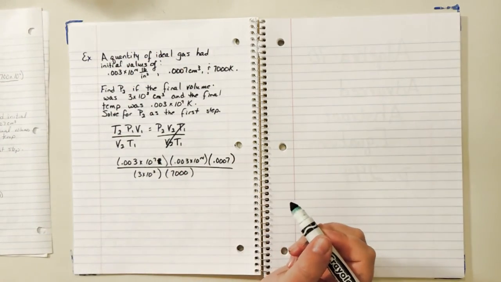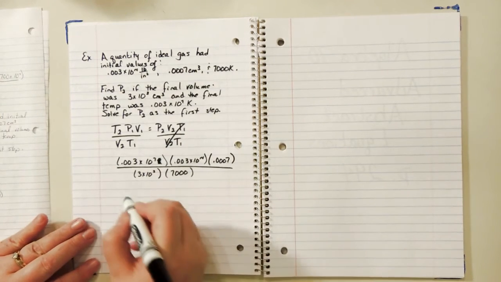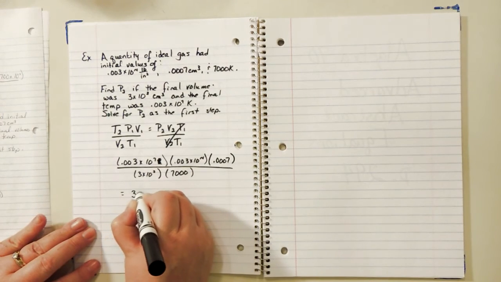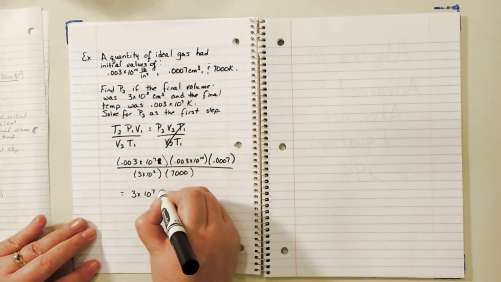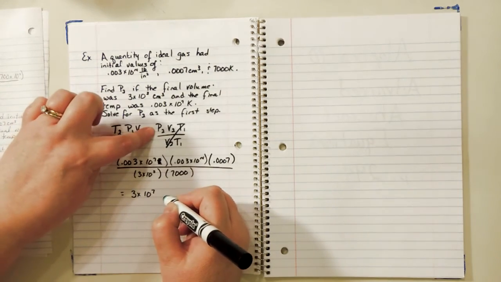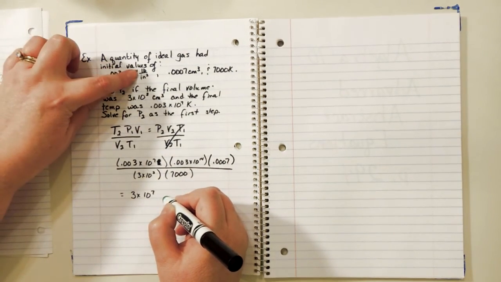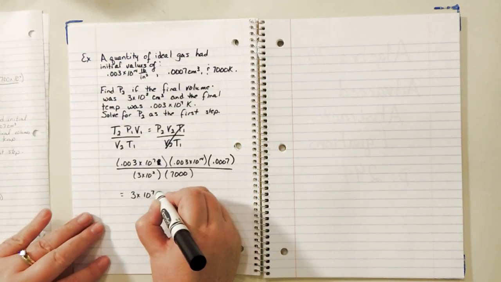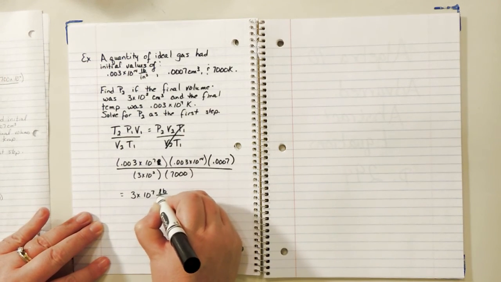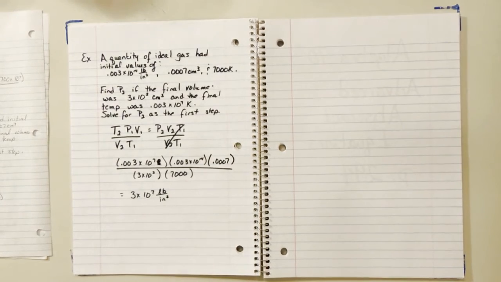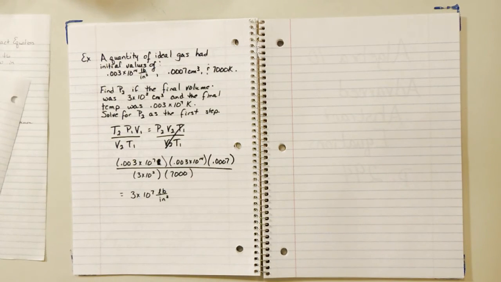Okay, you punch this into your calculator and you get 3 times 10 to the 7th, and we're talking about pressure. In this case, our pressures were in pounds per square inch, so pounds per square inch. Okay? And that would be your final answer.